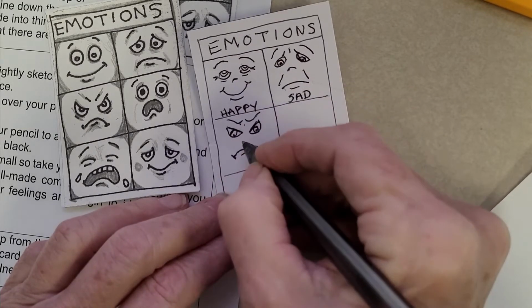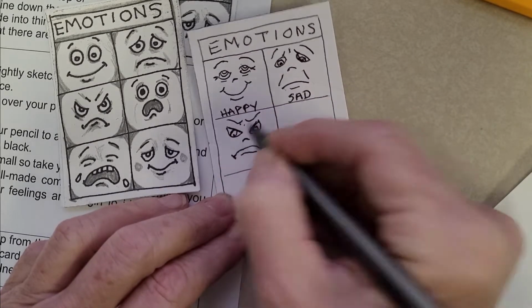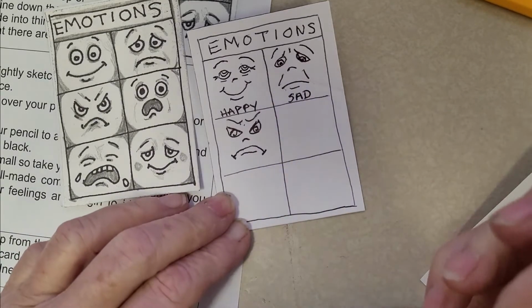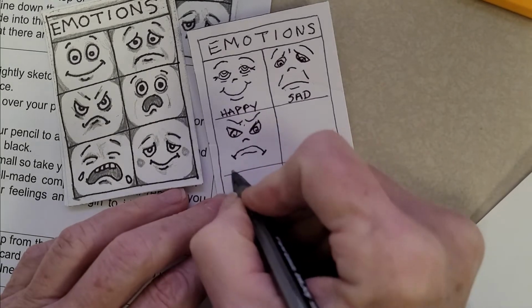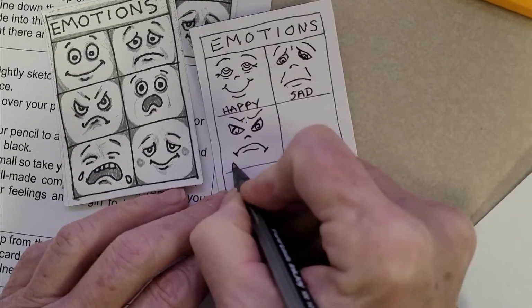And this is very clear, you know when somebody's mad right away. And learning to read facial expressions is very important. So we're going to call this one anger.